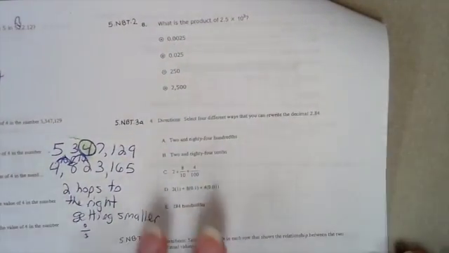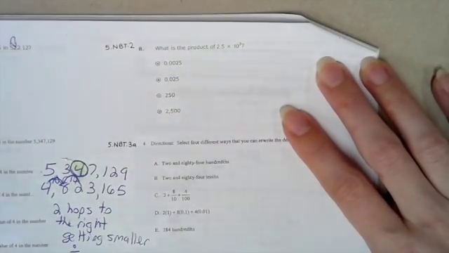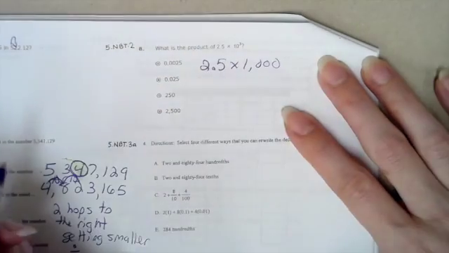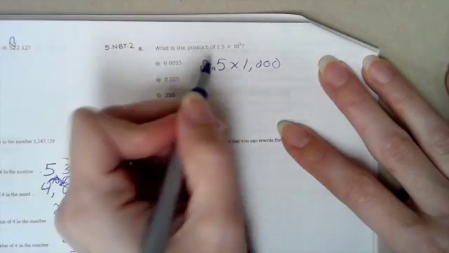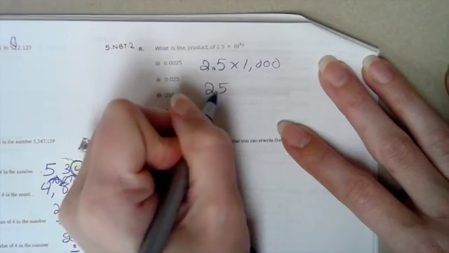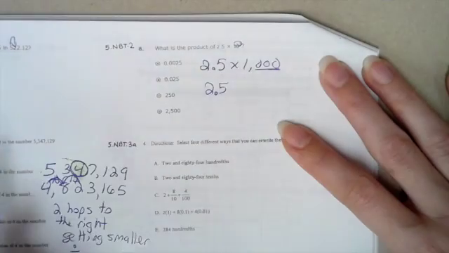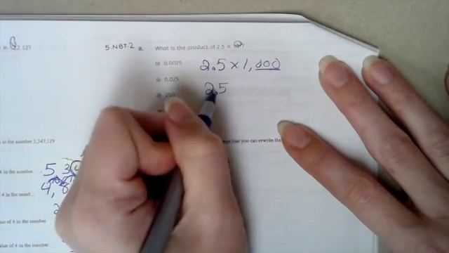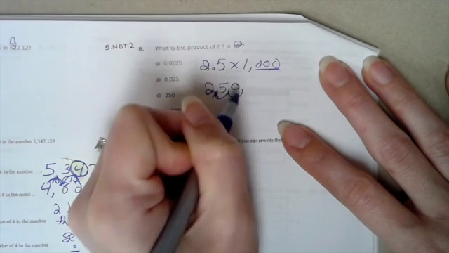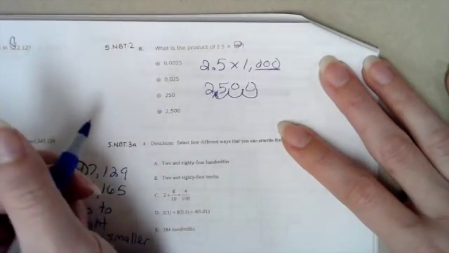What is the product of 2 and 5/10 times 10 to the third? So this is 2 and 5/10 times 1,000. 10 to the third is 1,000. We're multiplying, so our number has to get bigger. That means our decimal is going to move 3 times because we have 3 zeros, or our exponent is 3. So if we take our decimal from right here and we move it 1, 2, got to put a 0 in as a placeholder, 3 times, we get 2,500, which is letter choice D.